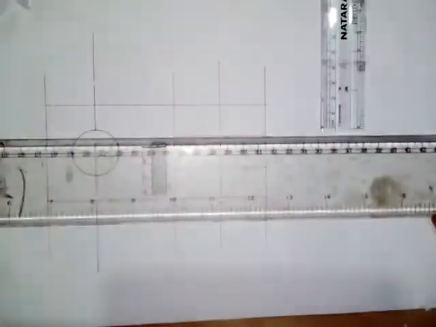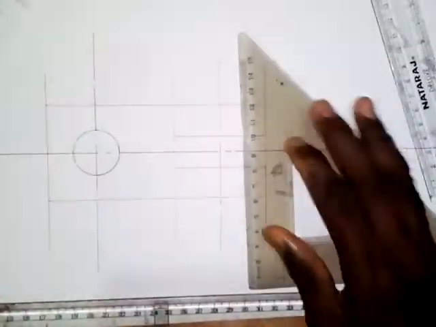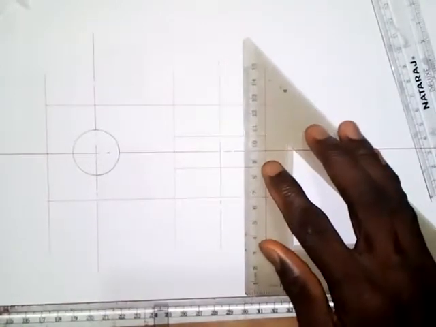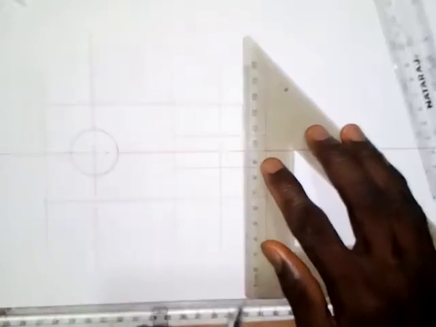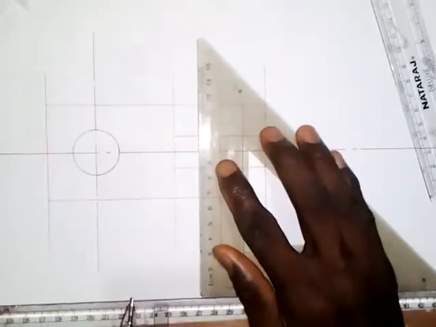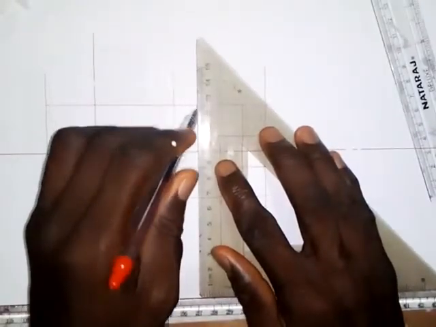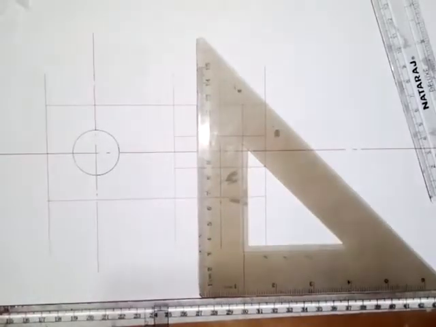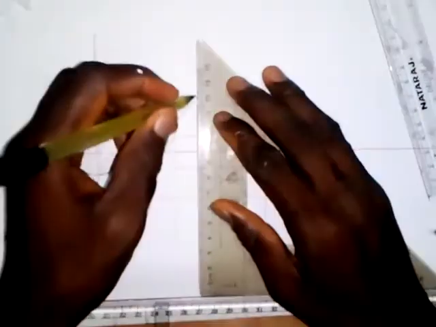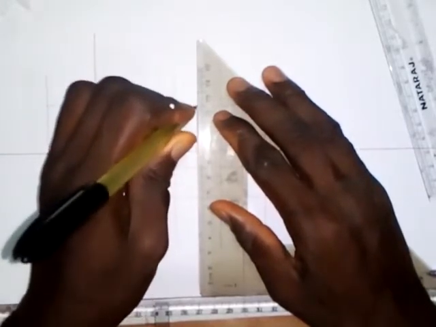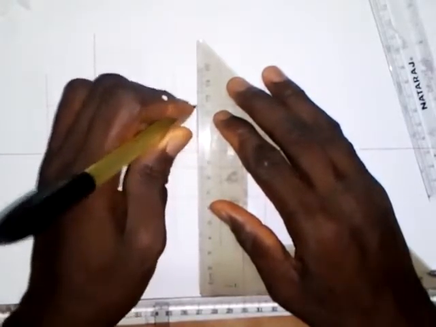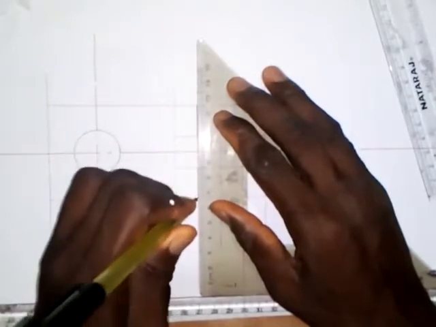Okay, then for the circle that we are going to see there, here I will draw a vertical line like this, and here I will draw a vertical line. As I've said, this will be a thick line. We are going to see it as a thick line like this.